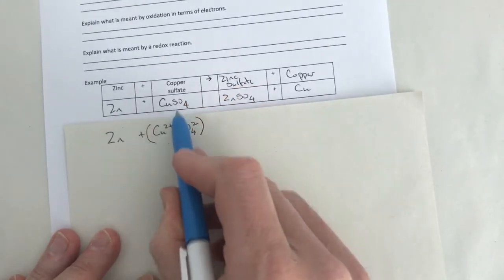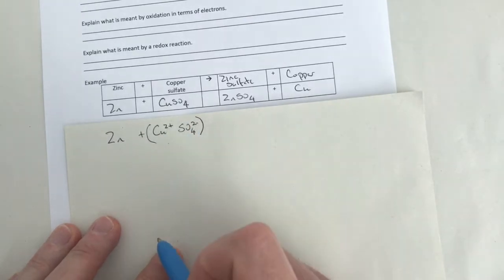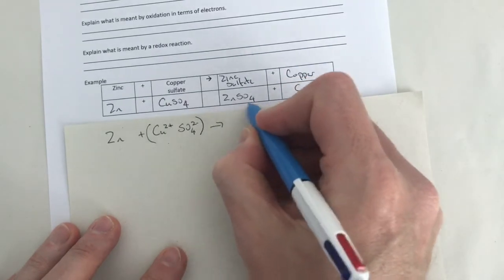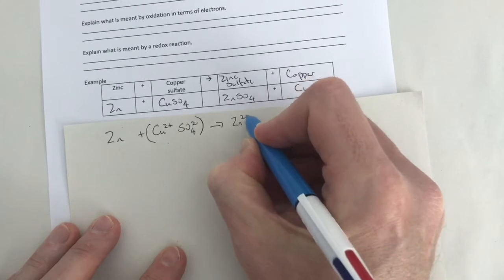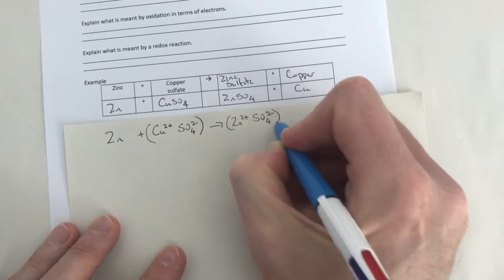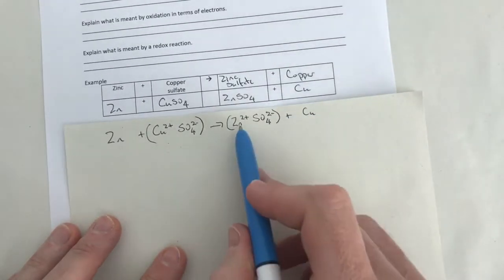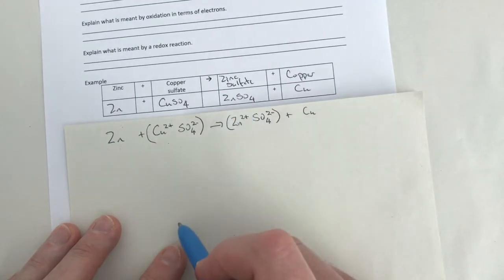So the compound copper sulfate is made up from Cu 2+ and SO4 2- ions coming together. That's going to form zinc sulfate. Again, let's split this. So it's Zn 2+, and we get a sulfate SO4 2-, and then we get copper being displaced. So all I've done here again is split this compound into the ions that make it up.